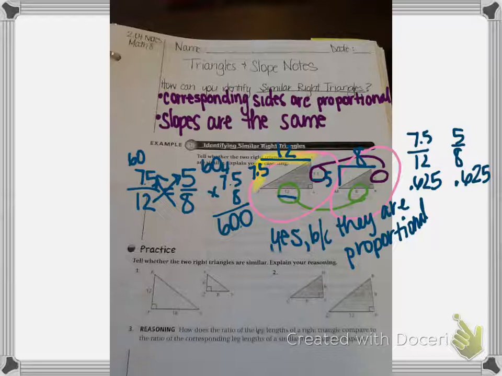On the next set, we can tell really easily whether these are proportional or not. In example number 1, if we go from here to here, our slope is down 12 over 16, so negative 12 over 16. And here our slope is down 6 over 8. And are those equal to each other? Well, you can see clearly that negative 6 times 2 is negative 12, and 8 times 2 is 16. So yes, the slopes are the same.